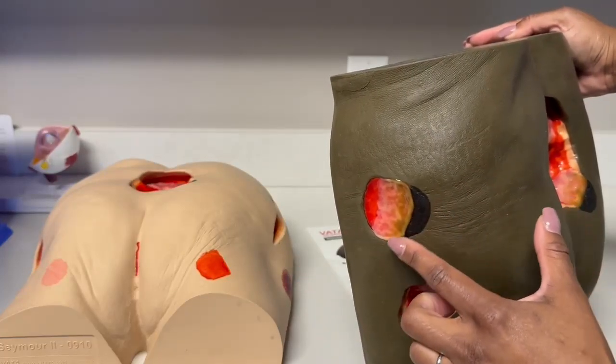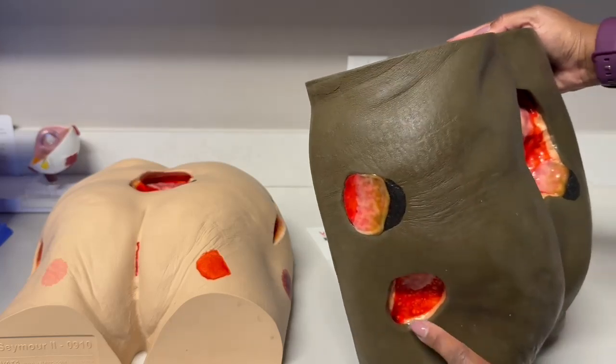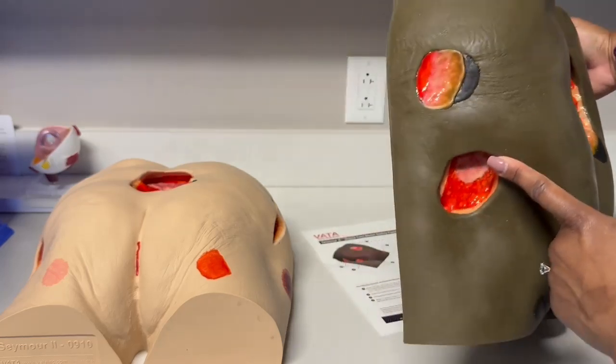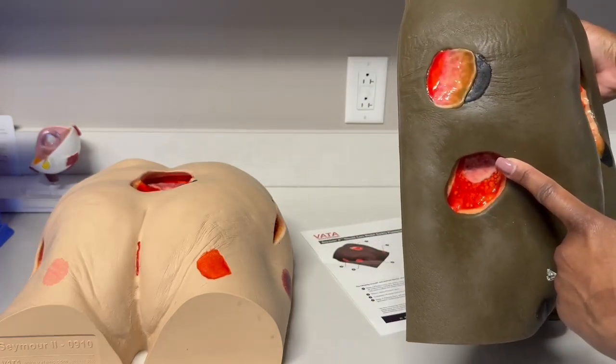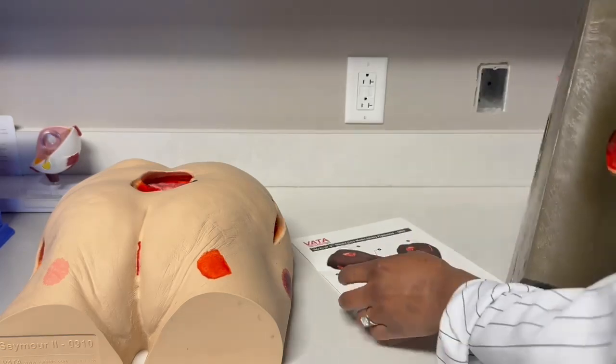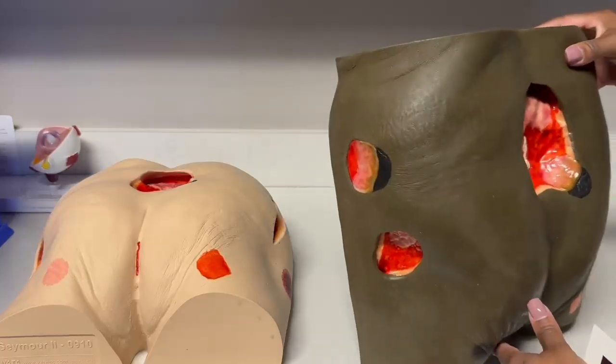So this is an unstageable pressure injury with slough and eschar. The reason it's unstageable is because there is not any depth to it right now. So the one under it is actually going to be a stage 3 pressure ulcer because we can see the subcutaneous fat, the slough that's on there, granulation tissue, undermining, as well as the tunneling.